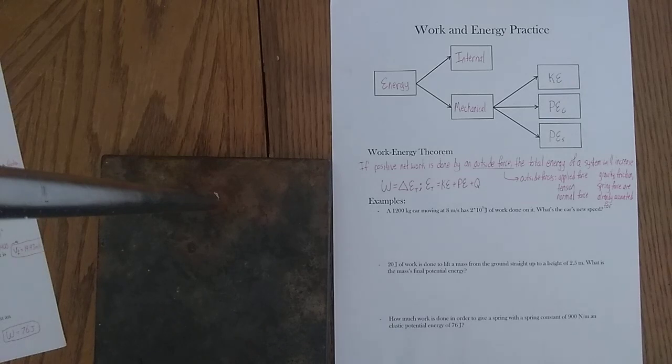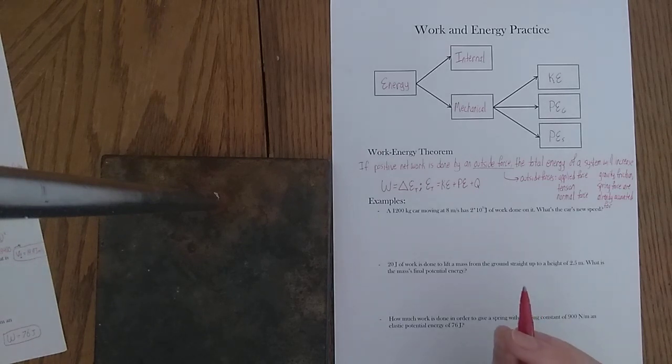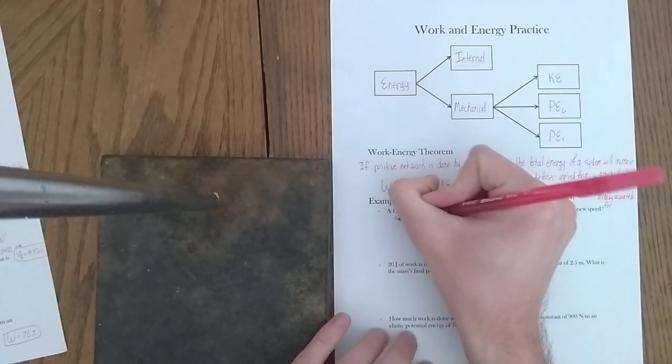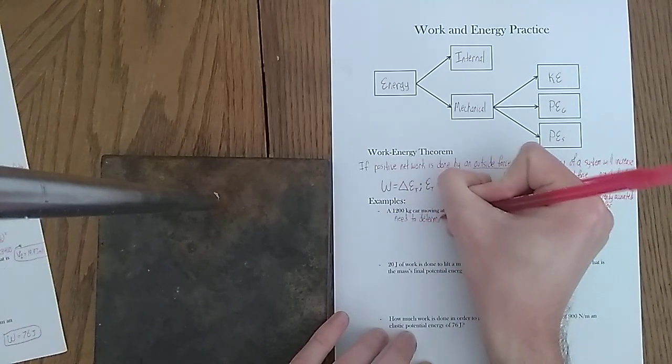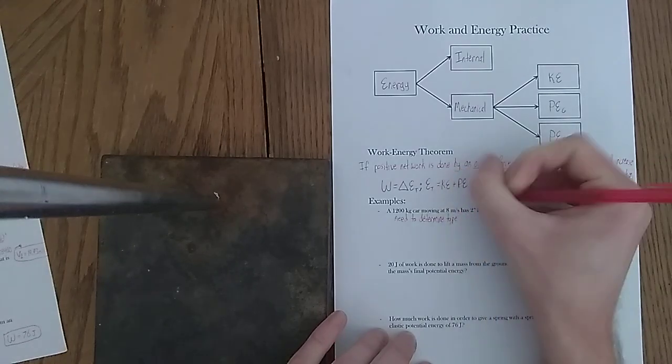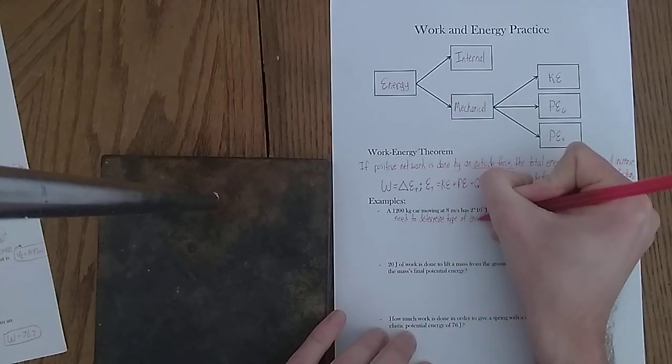In the examples, we're not going to calculate right away, but first thing we're going to do is determine what type of energy is being changed here. So, a 1,200 kilogram car moving at 8 meters per second has 2 times 10 to the 5th joules of work done on it. What is the car's new speed? So some work is being done on this car. What type of energy do you think changes? The first thing we need to do is determine the type of energy that changes.